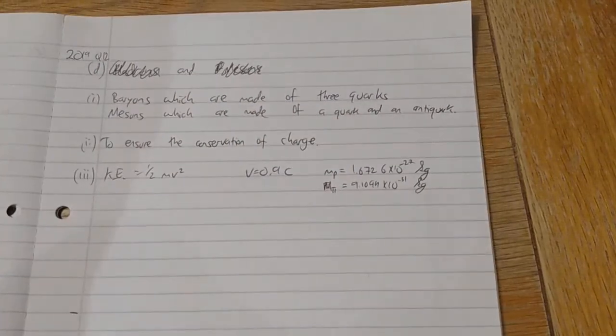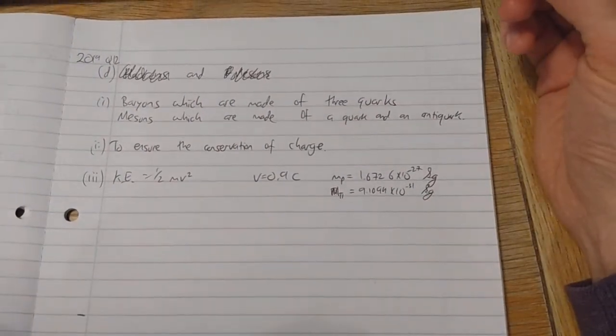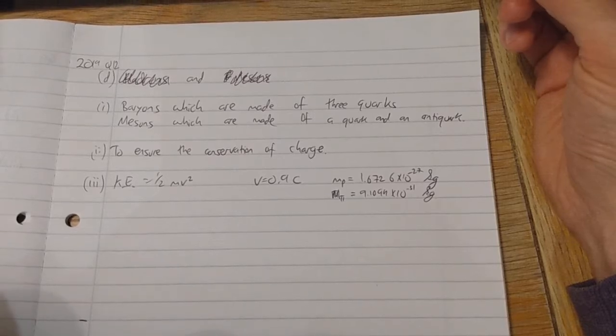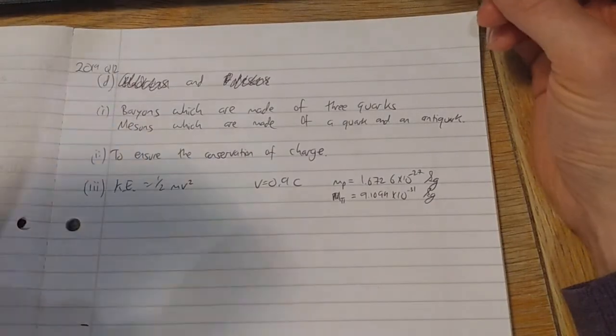Okay, I'm messing this question up. Right, this is the higher level 2019 paper, question 12 part D.